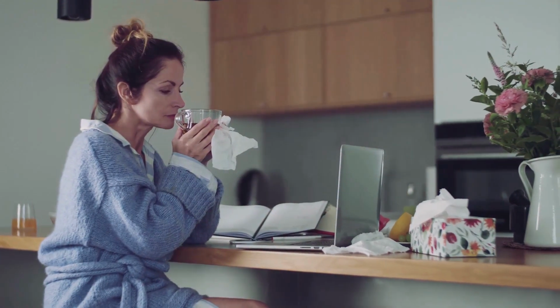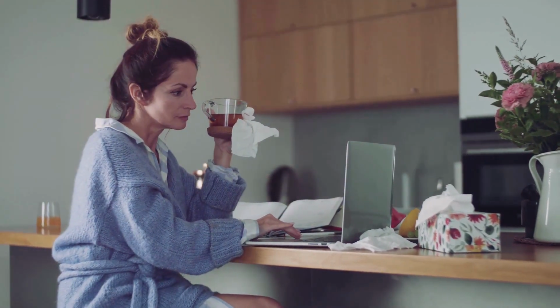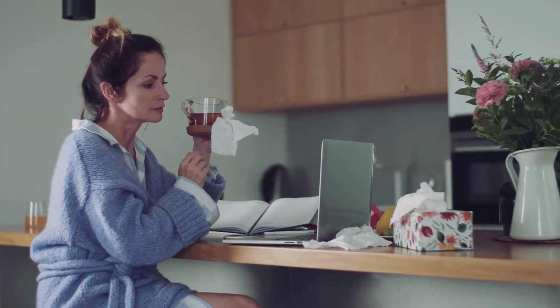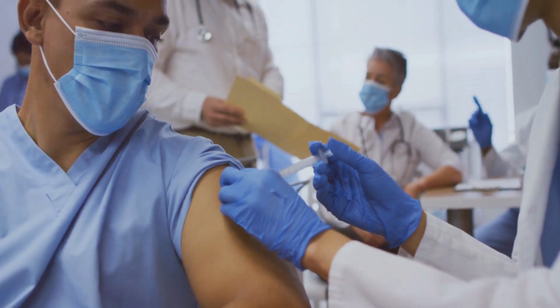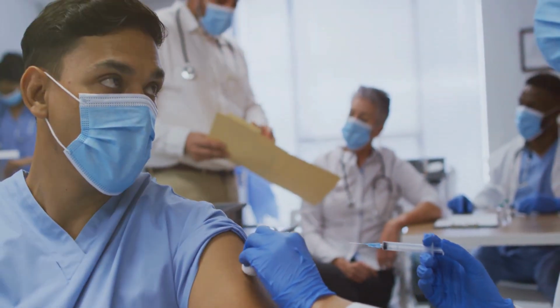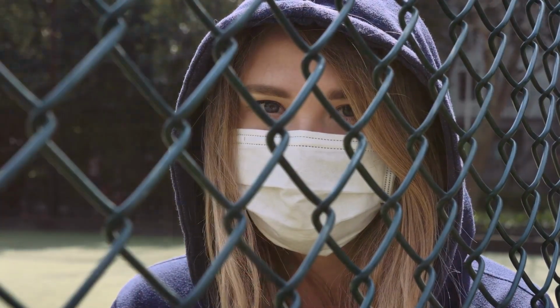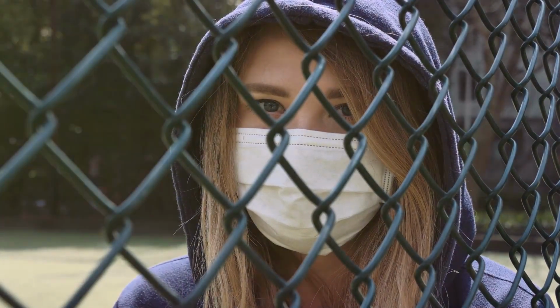If you have strep throat, stay home from work or school until you are no longer contagious, usually 24 hours after starting antibiotics. Get vaccinated against pneumococcal bacteria, as these bacteria can sometimes cause sore throat similar to strep throat. By following these preventive measures, we can reduce the risk of getting and spreading strep throat and other contagious illnesses.